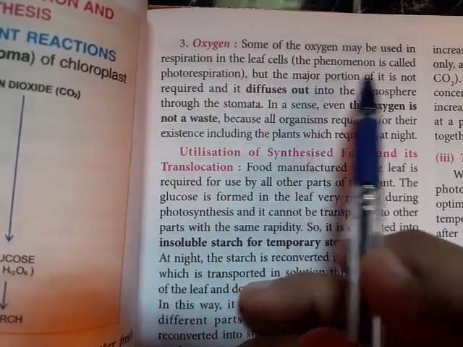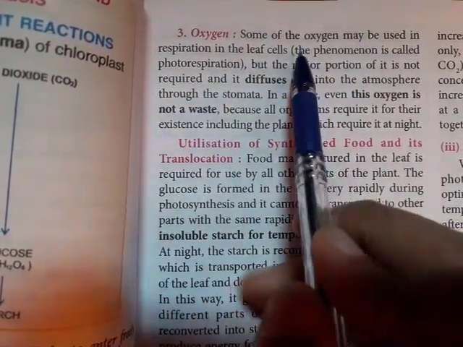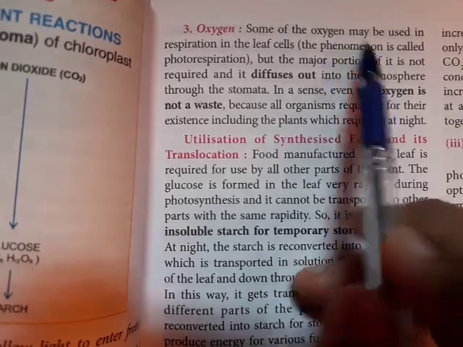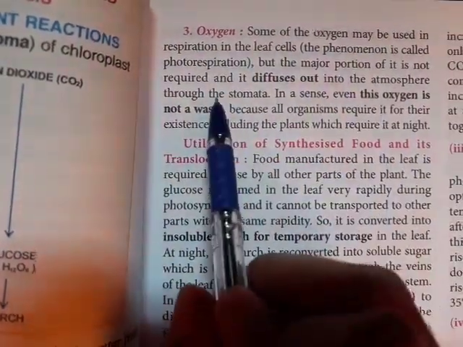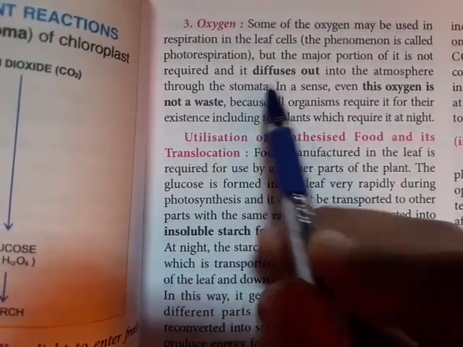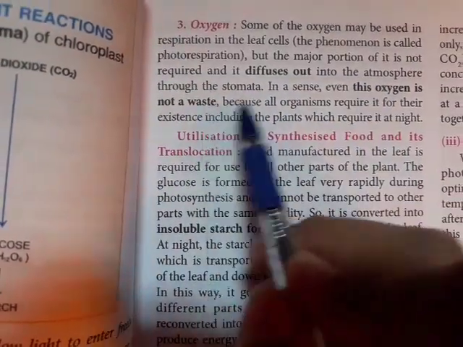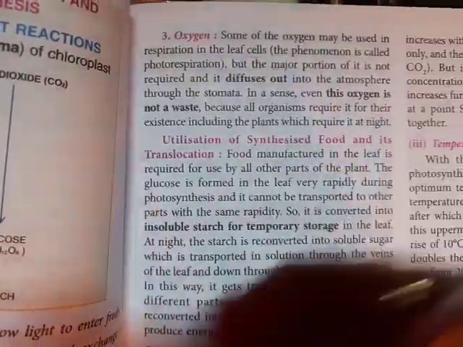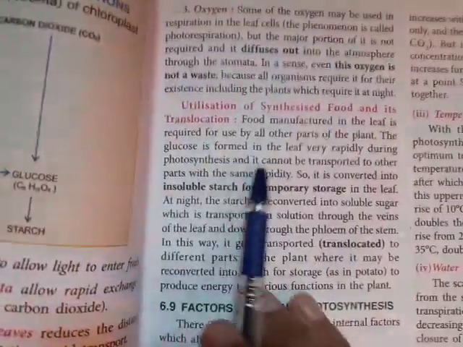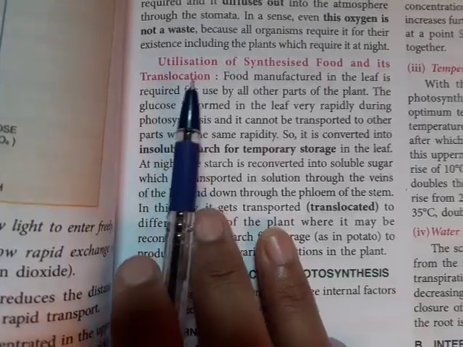Okay, but the major portion of it is not required. When it is used by the leaf cells, it is called photorespiration, but the major portion of it is not required, so it diffuses out and we are using the oxygen. So it's not a waste, but organisms require it for their existence. So glucose, water and oxygen. Then utilization of synthesized food and translocation.